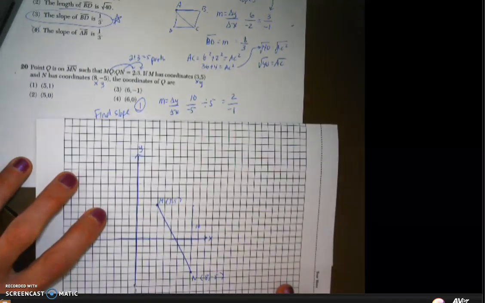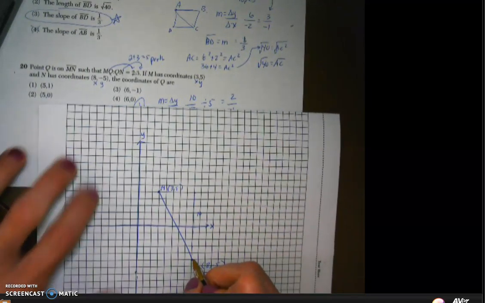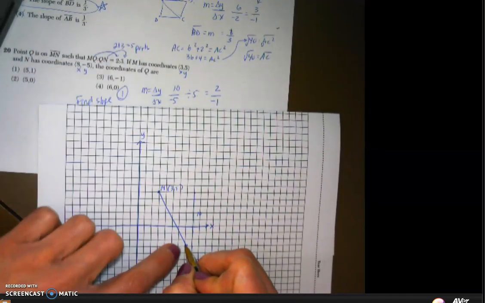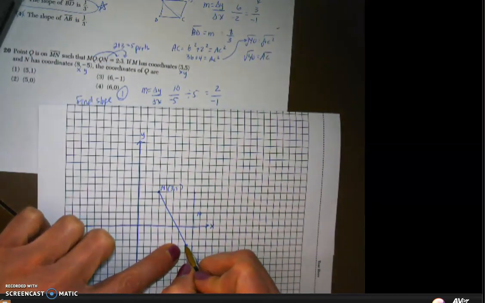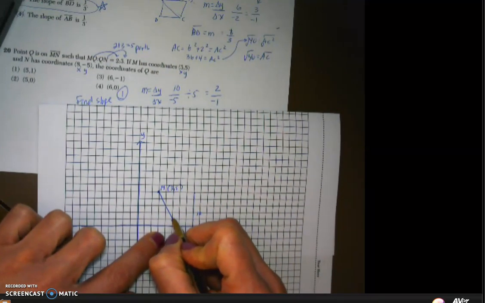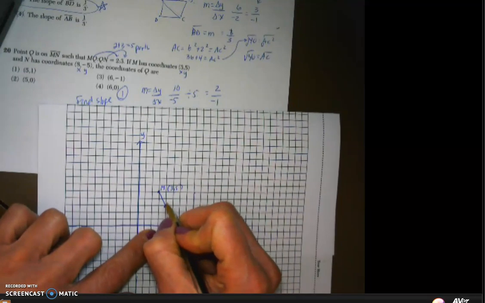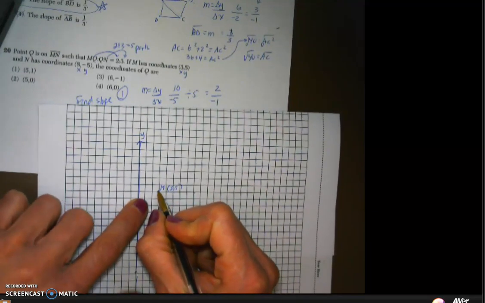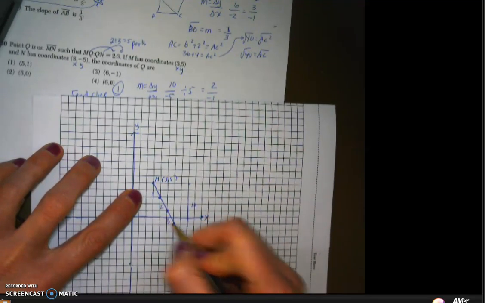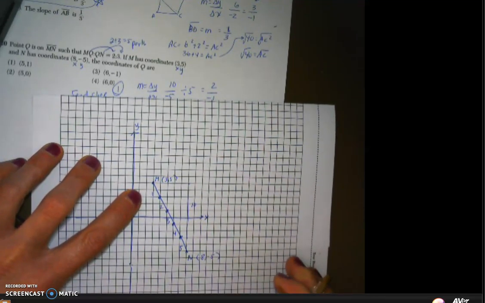So now we're going to start at N, and we're going to follow that new slope. So we're going to go up 2 over 1. And if you don't end up back on your line, then that's how you know you made a mistake. Up 2, negative 1. Up 2, negative 1. We're back to point M. So now you can see we have 1, 2, 3, 4, 5 total parts.